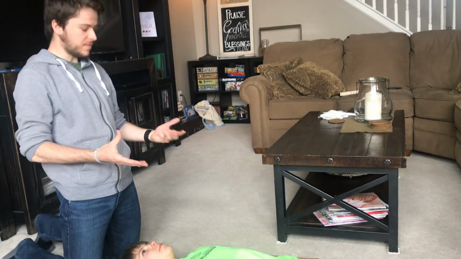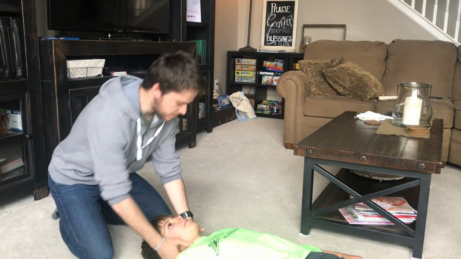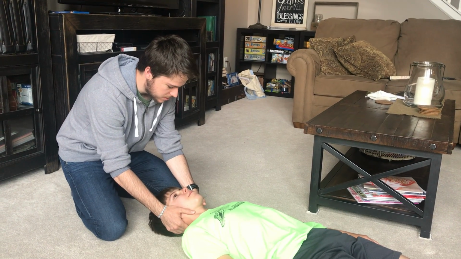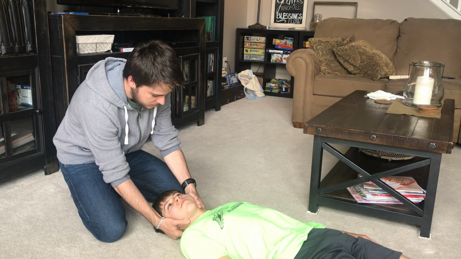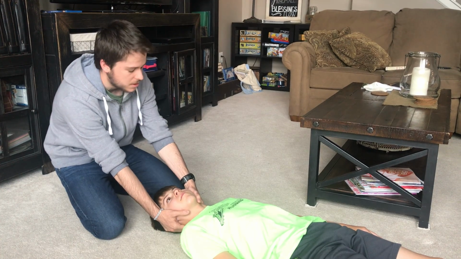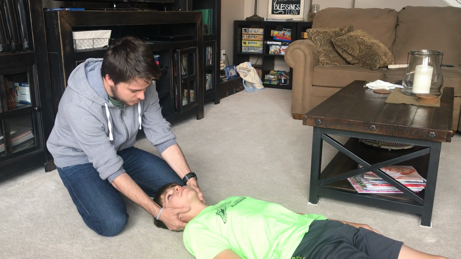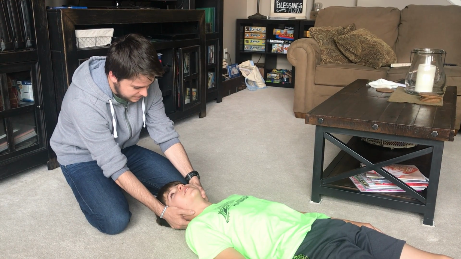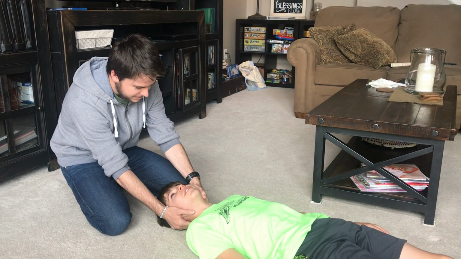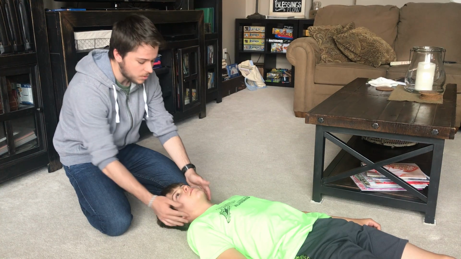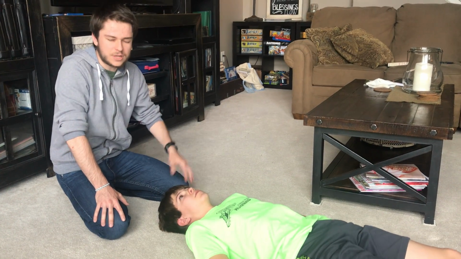Ideally, you'd want to be doing this off of a table, so then you give them cervical traction. You can even tilt their head side to side. Then you have them look back at you, and then start counting down from 20. 20, 19, 18, 17. Good job. And then they go all the way back down to 1.